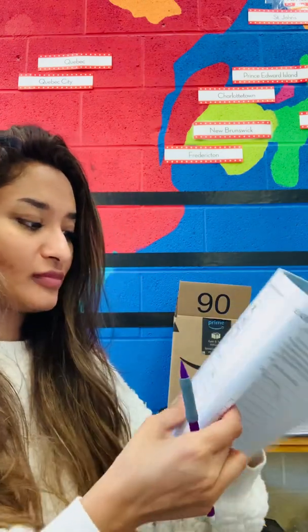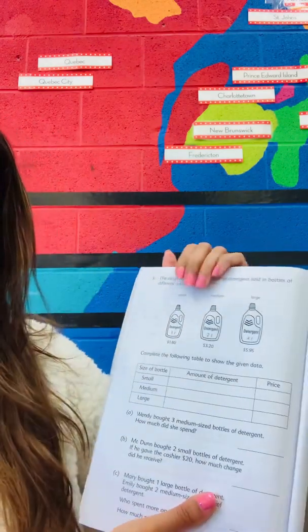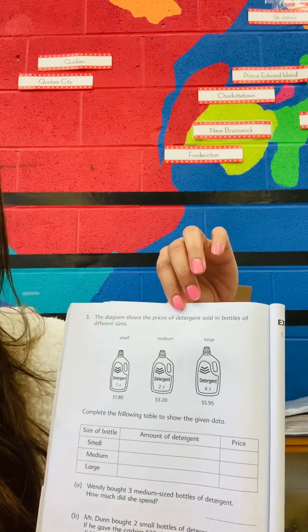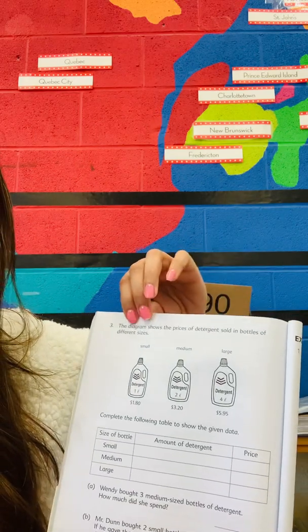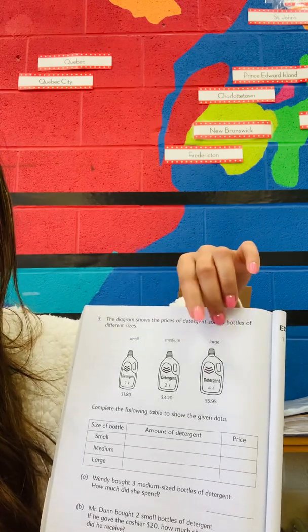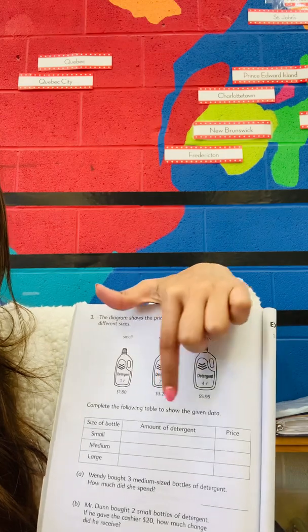Okay, then on the last page, same thing. Again, we have the diagram shows the prices of detergents sold in bottles of different sizes. Again, just like ice creams, small, medium, and large, liters and prices.